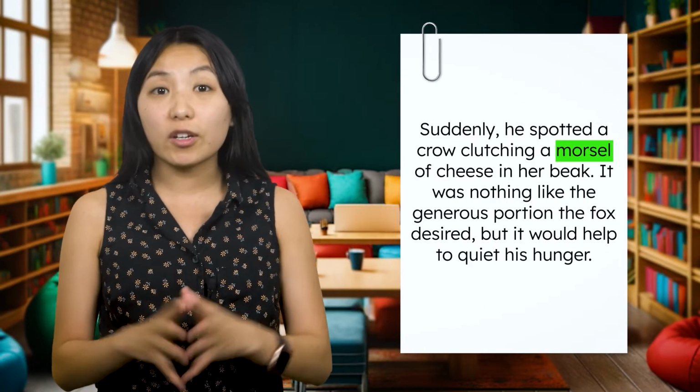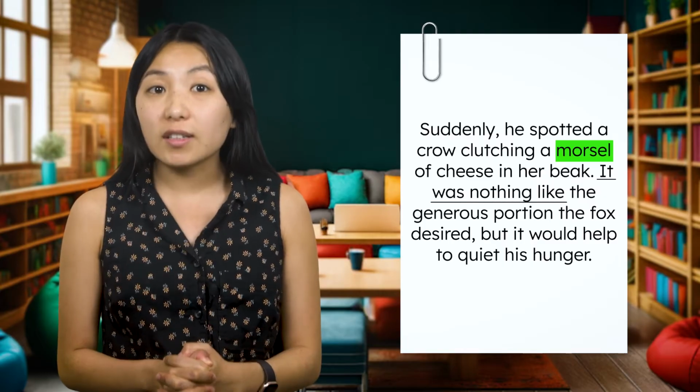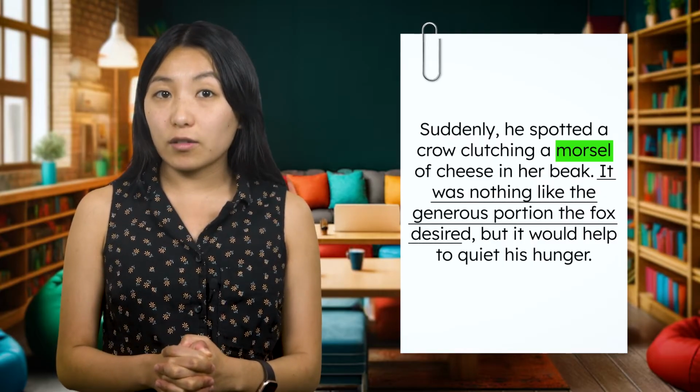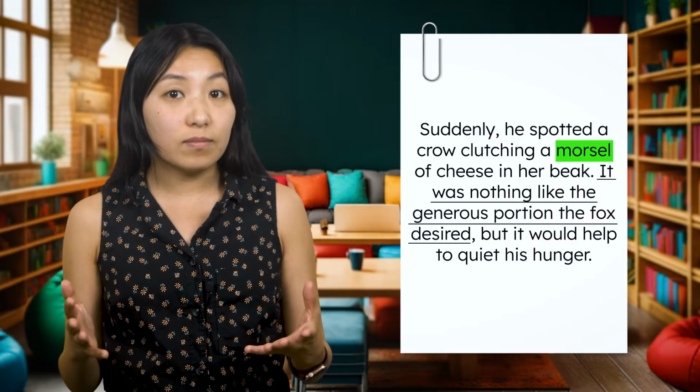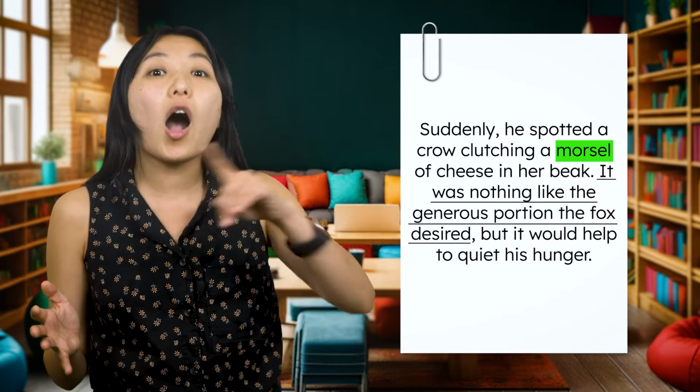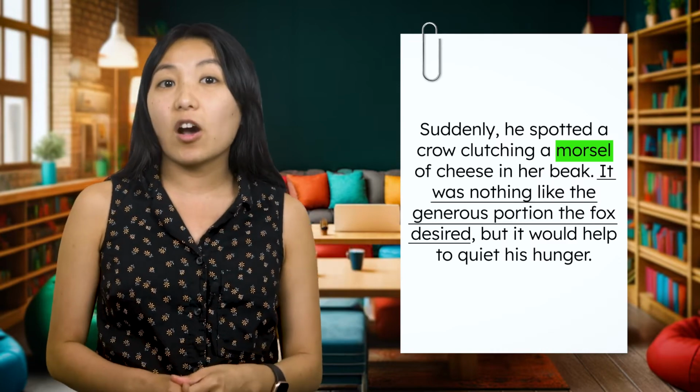Here's another tricky word, morsel. Look here. It was nothing like the generous portion the fox desired. Interesting. Instead of using a synonym as a hint, the author has used an antonym. Generous portion is the opposite of morsel, since the author tells us they are nothing alike.